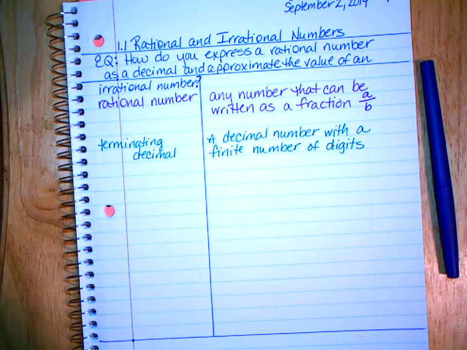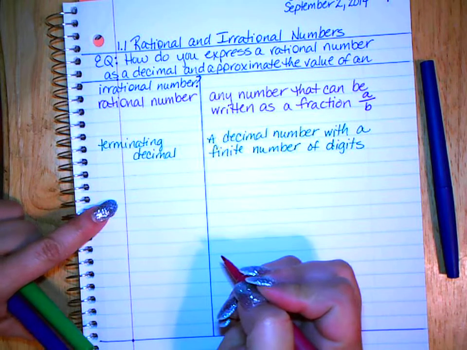Please notice I am changing color with each word. That will help me study a little bit better.